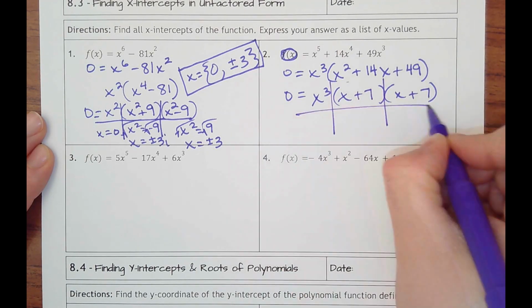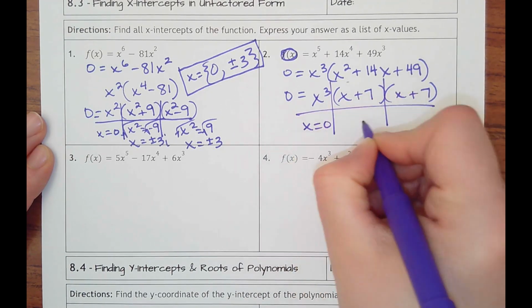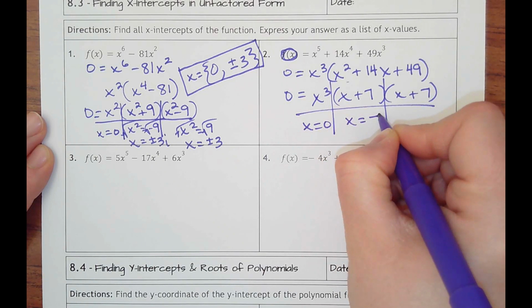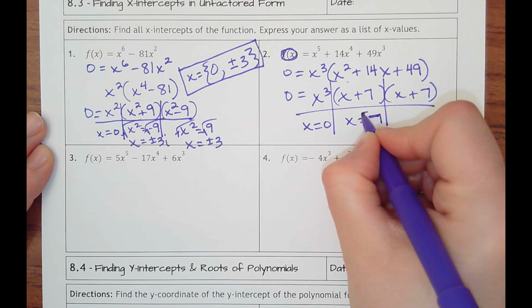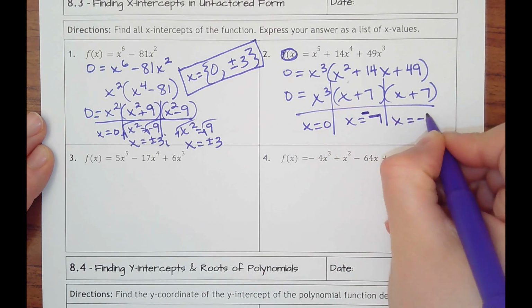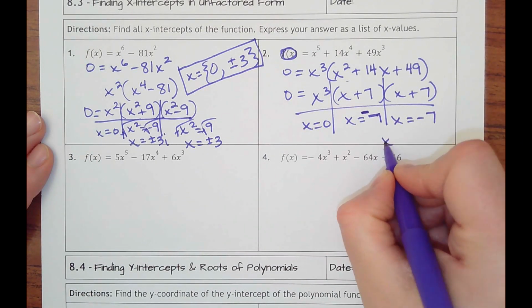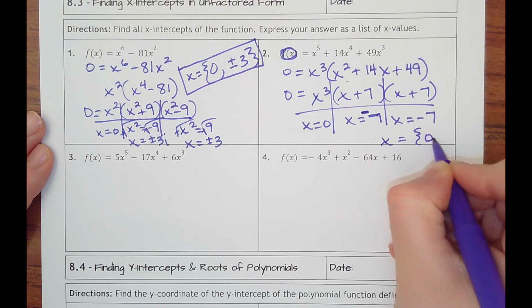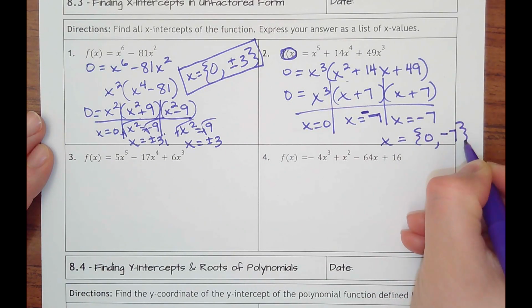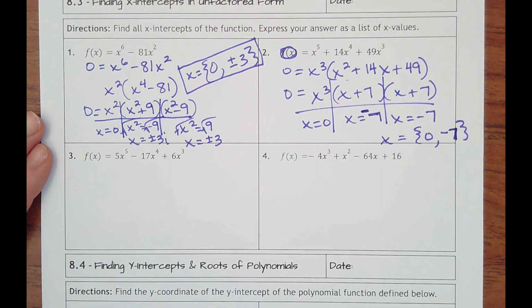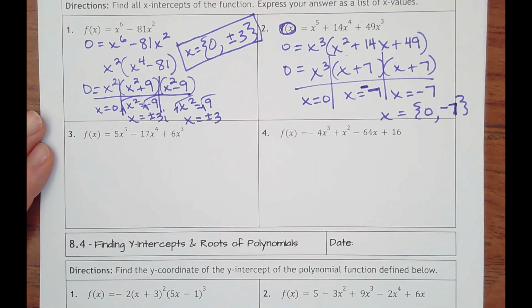So now my x-intercepts, this is still 0. That gets negative 7. Negative 7 and another negative 7. Again, I don't have to write the same x-intercept out twice, so I'll just put in 0 and negative 7 are my x-intercepts.